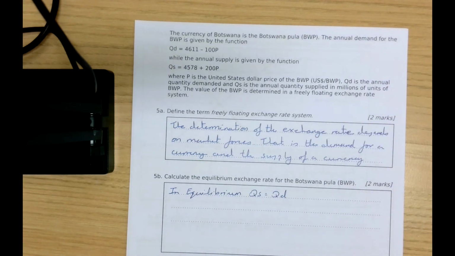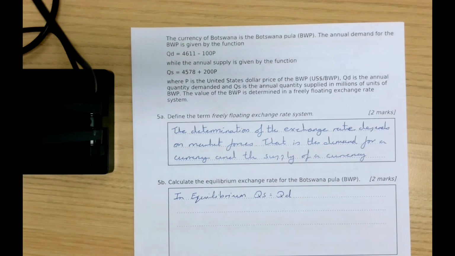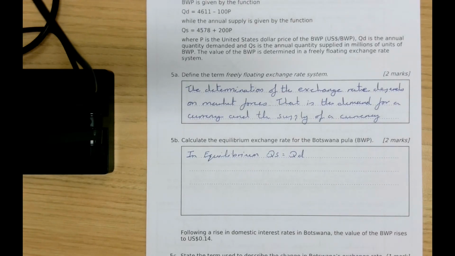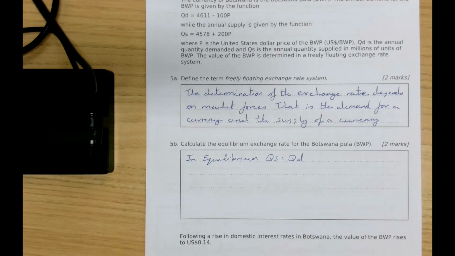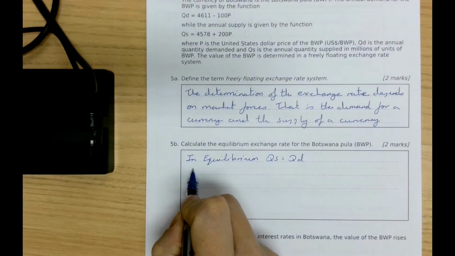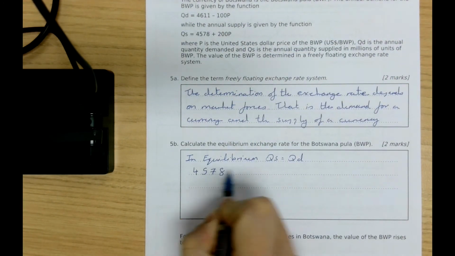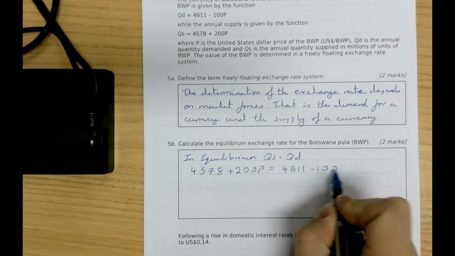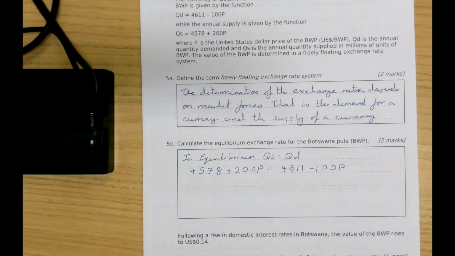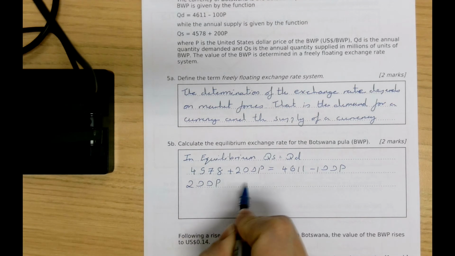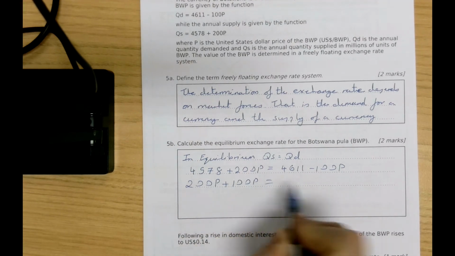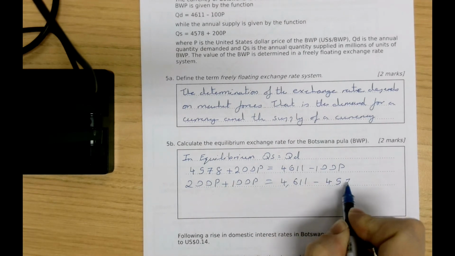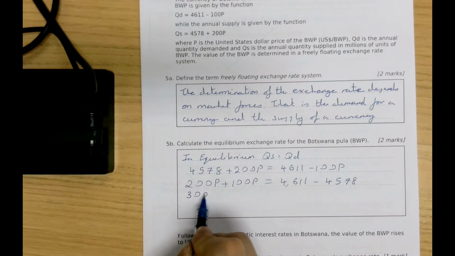It's quite important. So we write down again, calculate the equilibrium exchange rate. What we're saying here is 4578 plus 200p equals 4611 minus 100p. I just want to make sure I haven't done anything stupid. 200p plus 100p, bringing this over and changing its sign, equals 4611 minus 4578. So that's 300p equals 33.